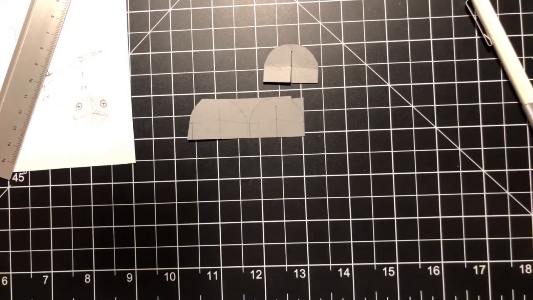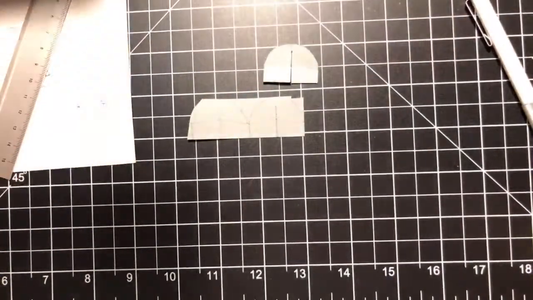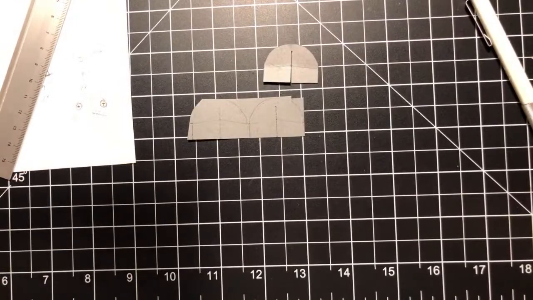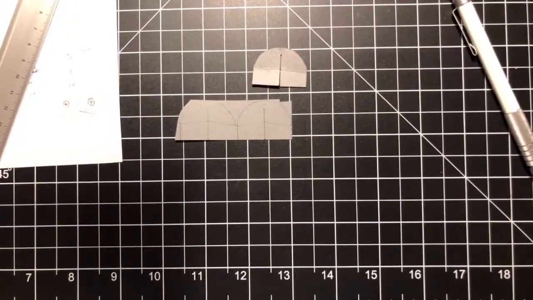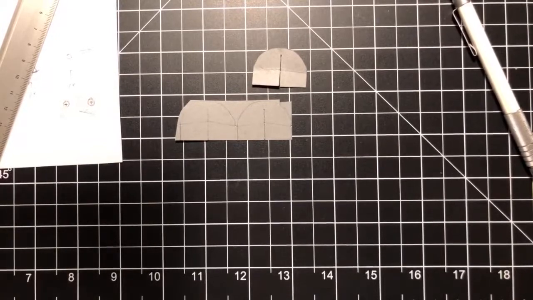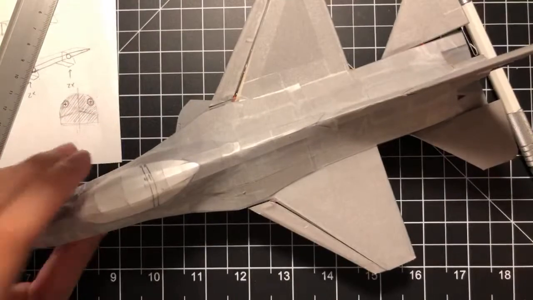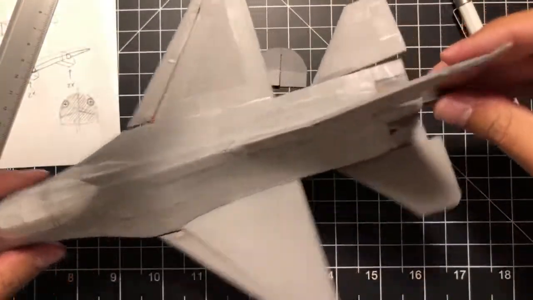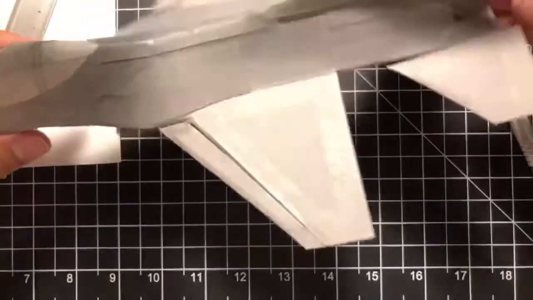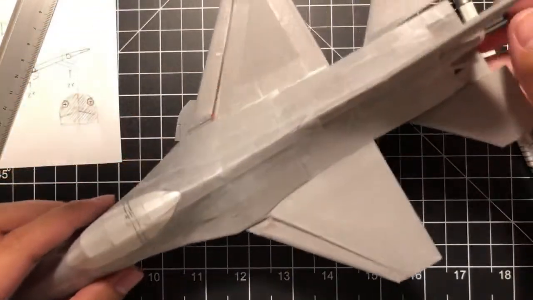Thanks for watching, and I'll work on these cross sections over the weekend, but I'll be glad to come back next week and update you guys on progress of this F16. So hopefully next week we can start surface paneling the underside, and then from there it's just finishing the nozzle, and then we should be all set with this project and get started on a new project.